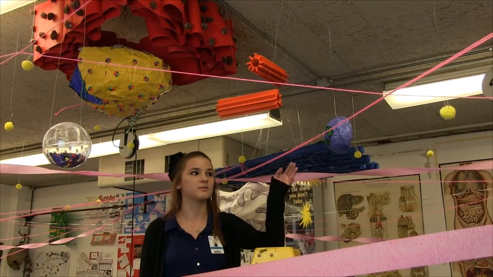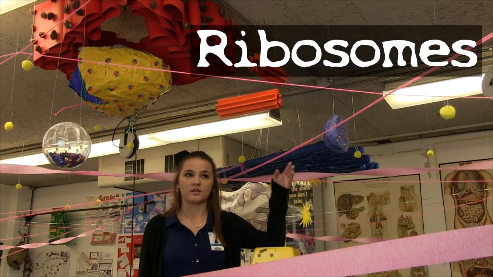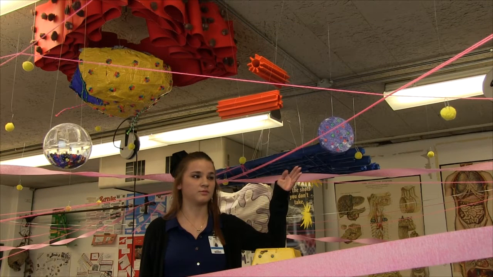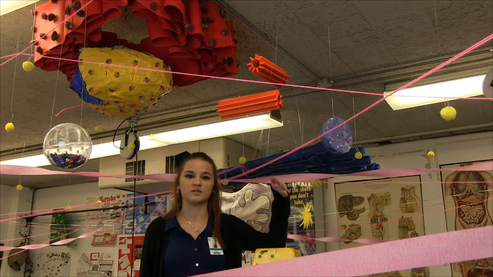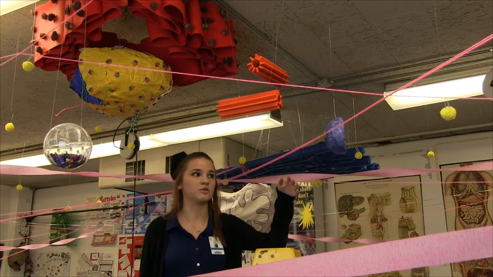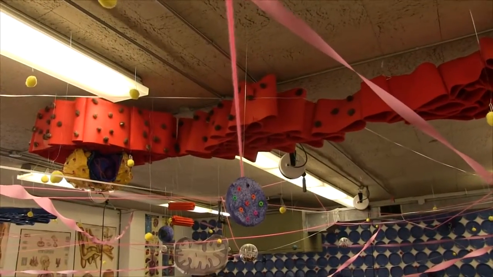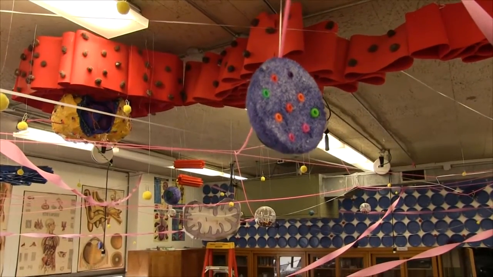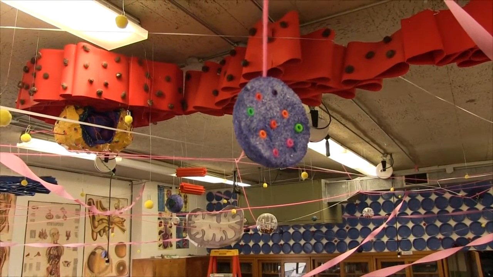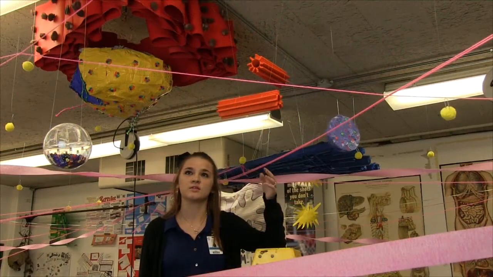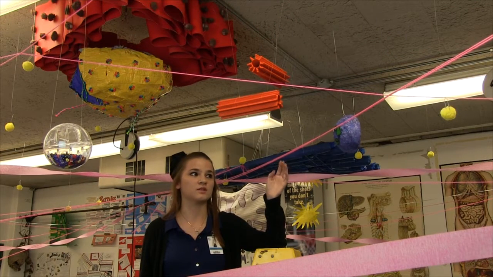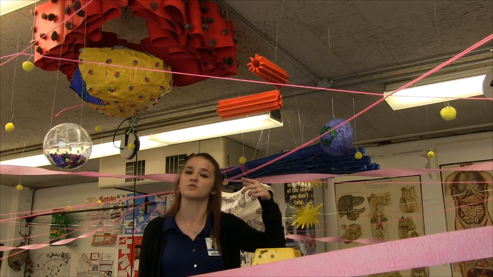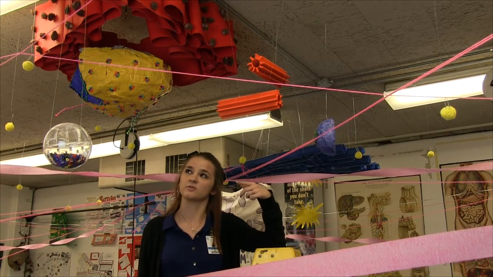My organelle is the ribosomes. They're located in the cytoplasm and on the rough ER. The ribosomes synthesize proteins within the cell. They are made up of small pieces of RNA and protein. A perfect example of a ribosome are enzymes that are found in the lysosomes. I represented the ribosomes with yellow and brown cotton balls. The yellow cotton balls represent the free-moving ribosomes, and the brown cotton balls represent the ribosomes on the rough ER.